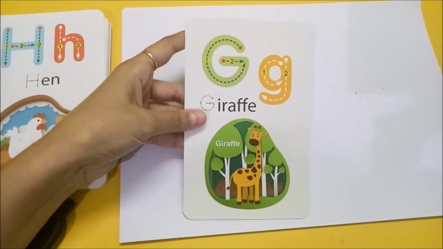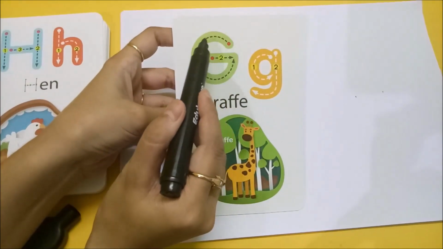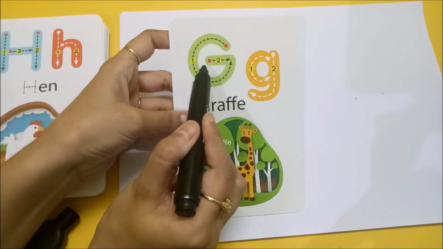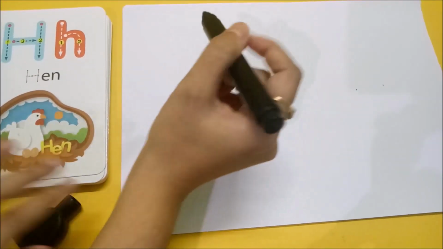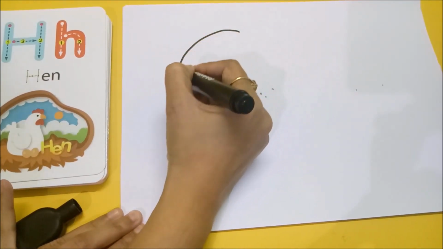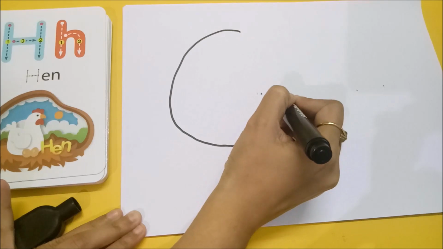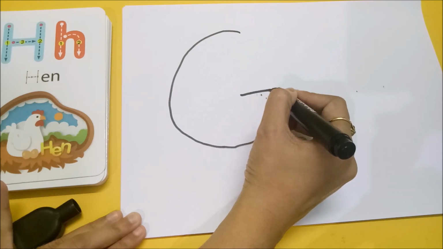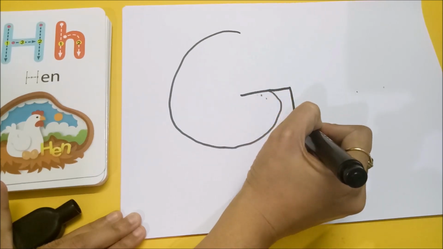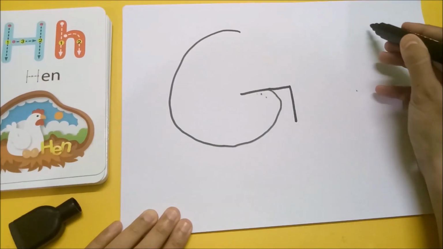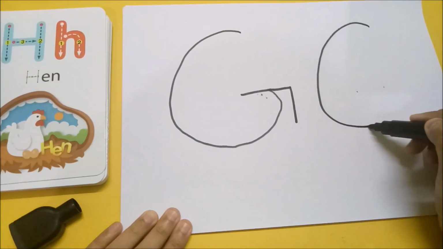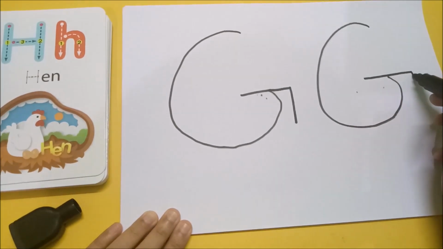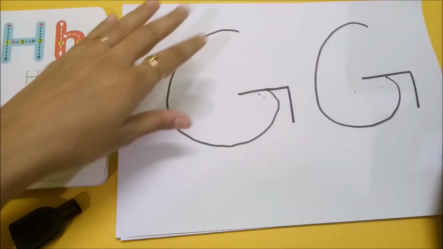Letter G. A curve and a sleeping line makes G. Let's write a curve, a sleeping line, and a standing line makes letter G. Again, a curve, a sleeping line, and a standing line makes letter G.